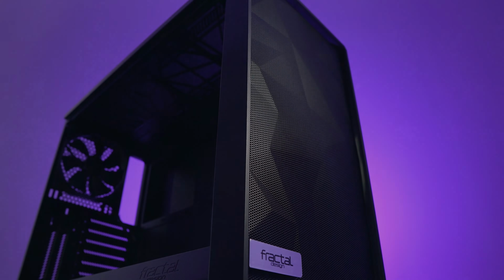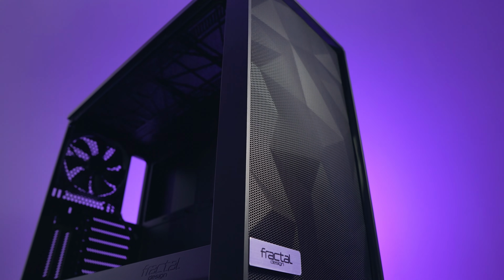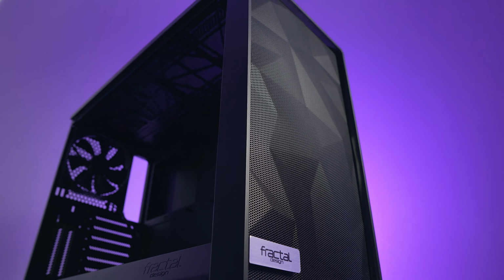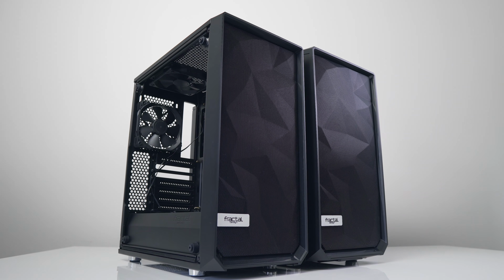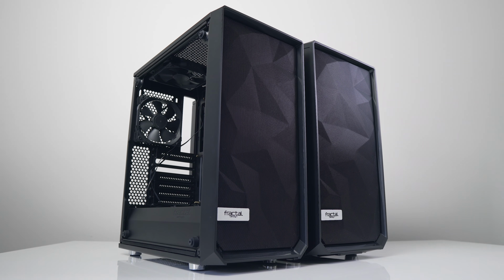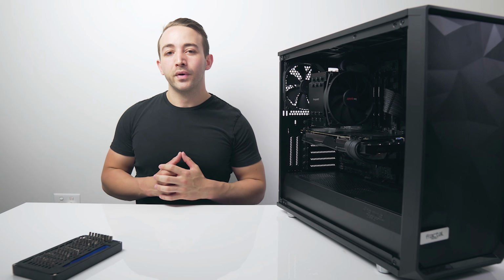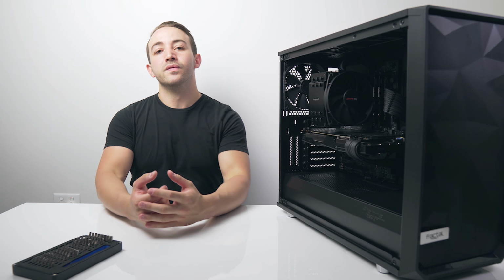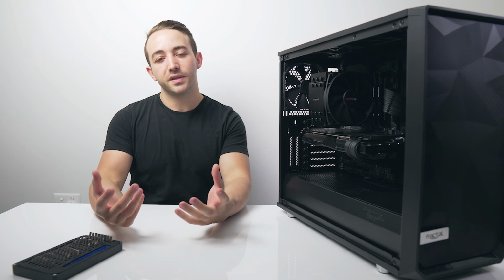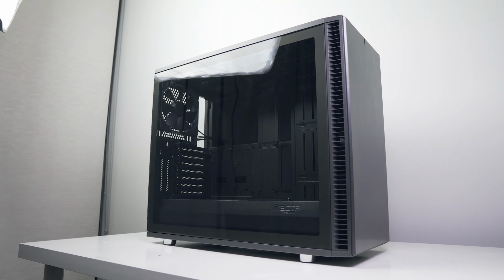So of course, the iconic feature of the Meshify series is that angular mesh front panel that catches the light in an oddly satisfying way and allows for a ton of ventilation for those front intake fans. Now, the Meshify S2 may look familiar, and that's because it's actually built off of the Define S2, which released a few months ago and we actually reviewed and did a build on.